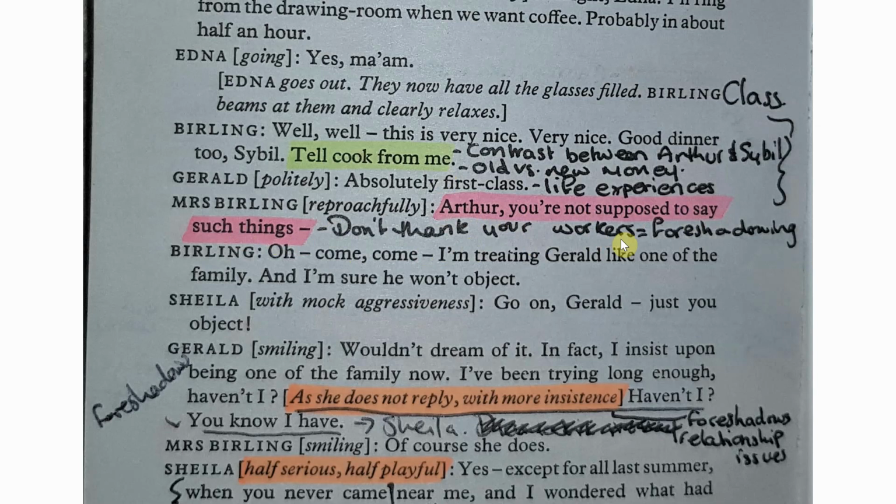Now, this backs up the contrast between old money and new money, remembering that Mrs. Birling represents old money, that kind of money that has always been in your family, the kind of privilege that you've inherited and always lived. Mr. Birling, however, is very much new money. He's made his wealth recently and potentially lived a life within the lower classes before making all of his money.